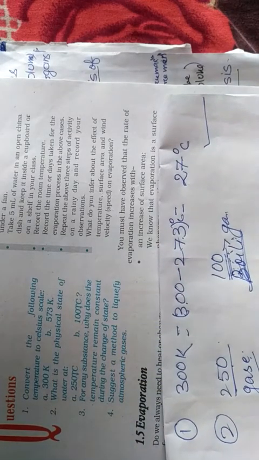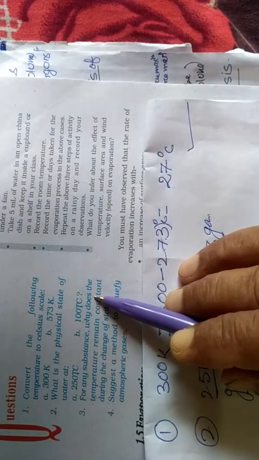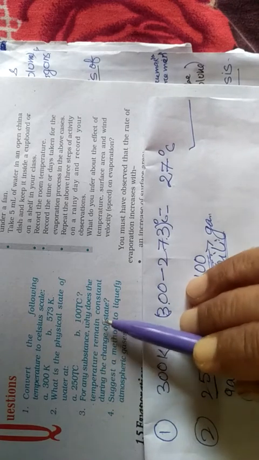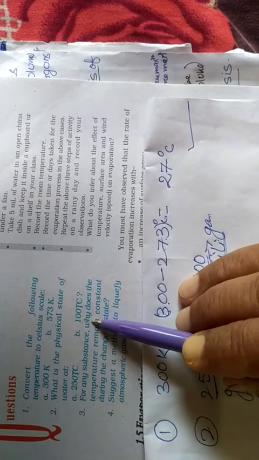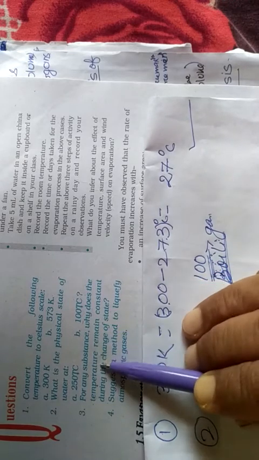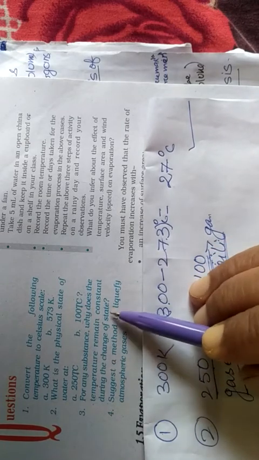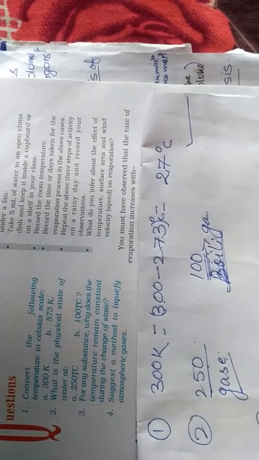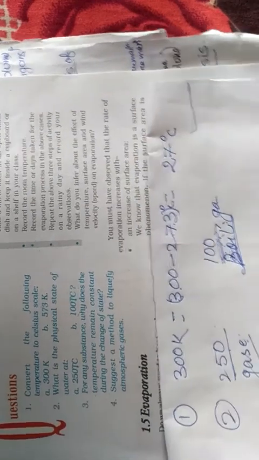Now, the answer to write against this: any substance does not change its temperature, the temperature remains constant during the change of state, because that heat is being used by the particles of the matter to change its state.